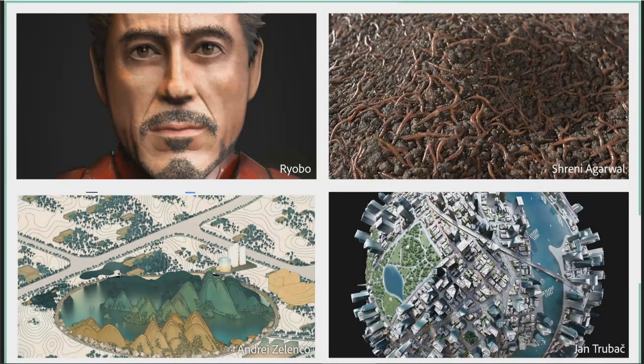Srini Agarwal made this worm ground, which looks really believable, and also manages all the warmth, the intersection, etc. It works pretty well, and knowing that it's completely procedural is crazy good. The two on the bottom are really interesting. On the bottom left, we have a stylized map generator in isometric view, which is technically quite challenging and visually really pleasing.